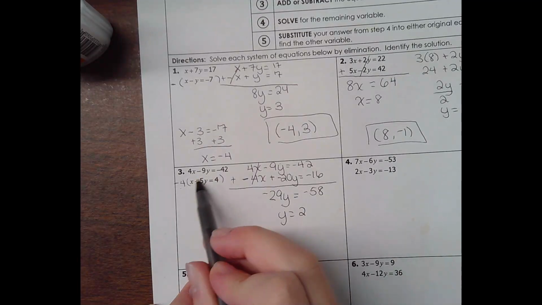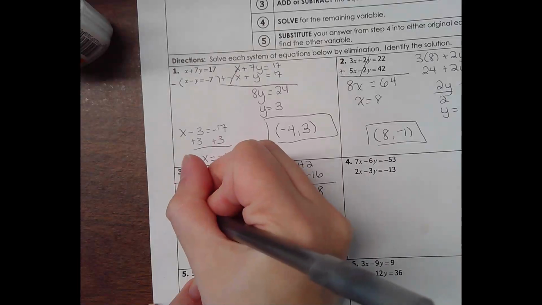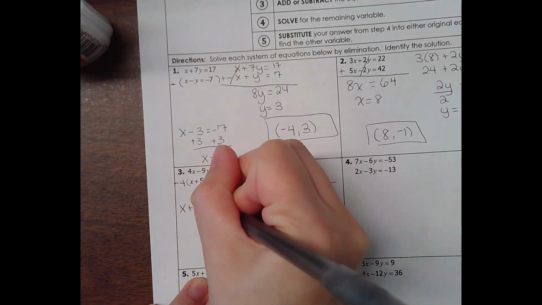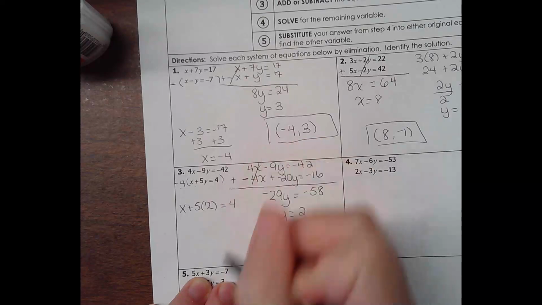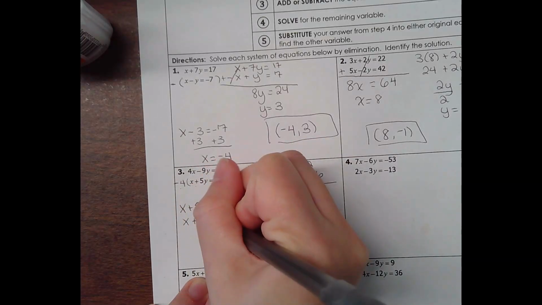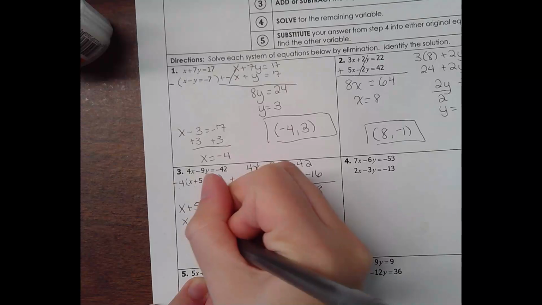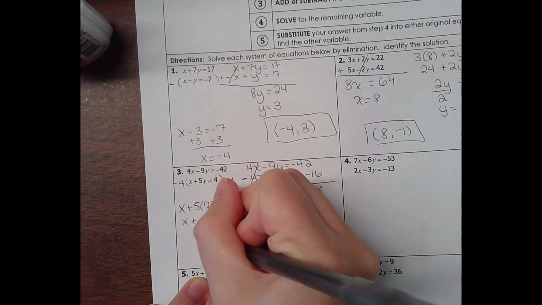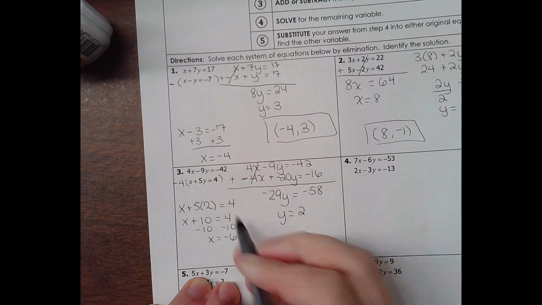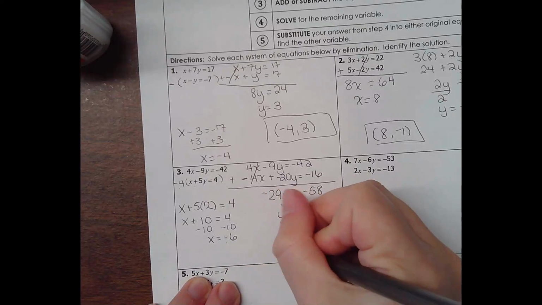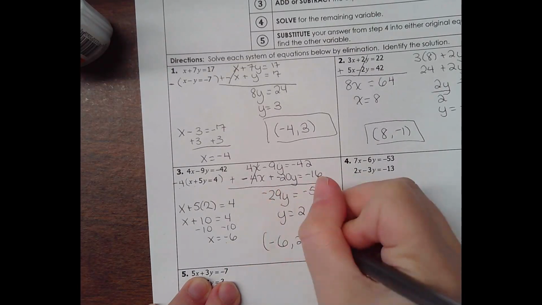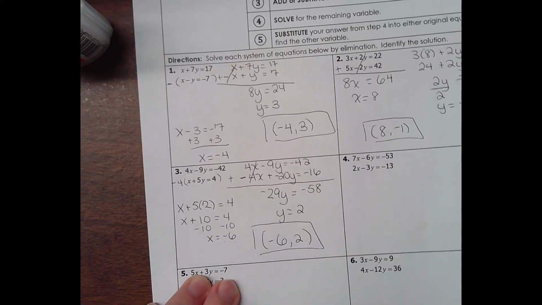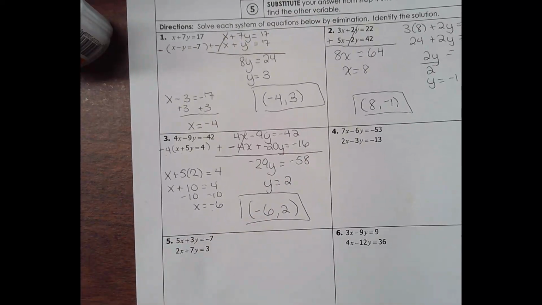So I'm going to plug it back into the original equation. x plus 5 times 2 equals 4. x plus 10 equals 4. x must be negative 6, so I have negative 6, comma 2. And we make that into our ordered pair.